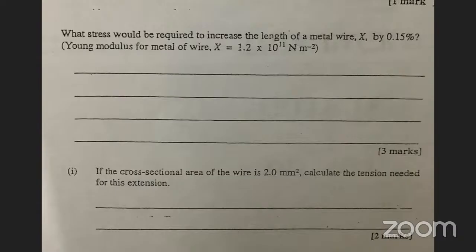Right? So again, every time you do a question, write out what you have. All we have is Young's modulus, which is capital E, 1.2 by 10 to the 11. When you're doing questions like this, Young's modulus is normally around that range, 10 to the 11, 12 around there. So if you get minus 11, something's wrong. And then they told you that it increased the length by 0.15%. So what's the extension? Think about it, because there's a way for you to figure out the strain. If you figure out the strain, then we could use a formula and find stress, right?